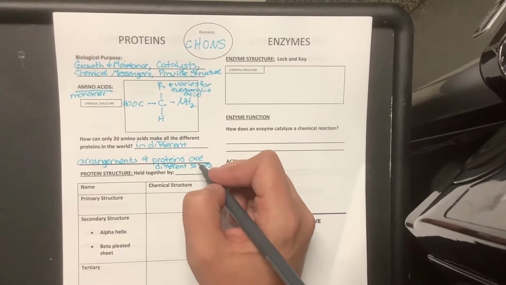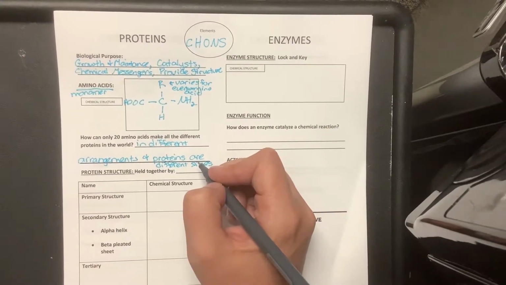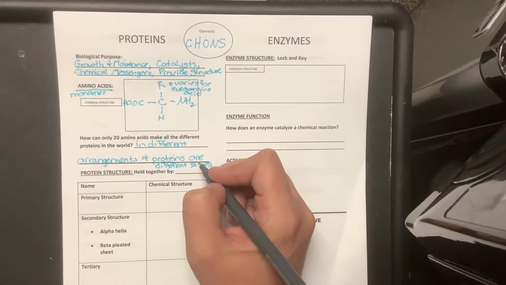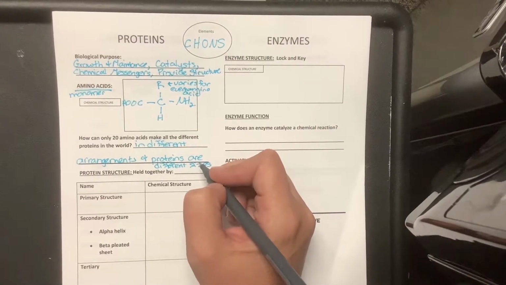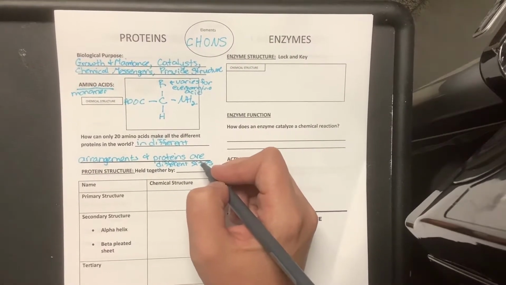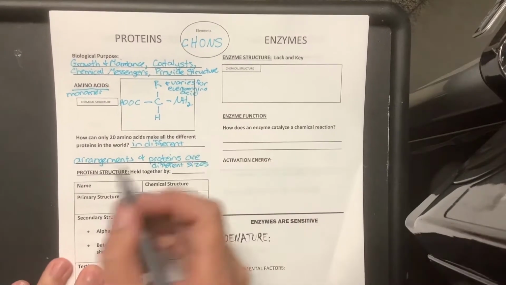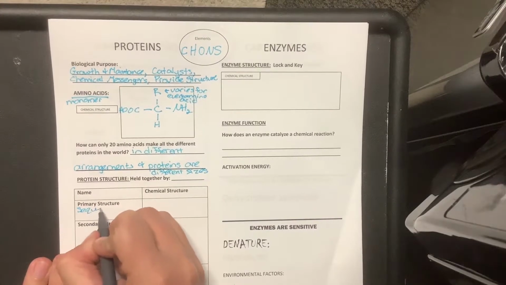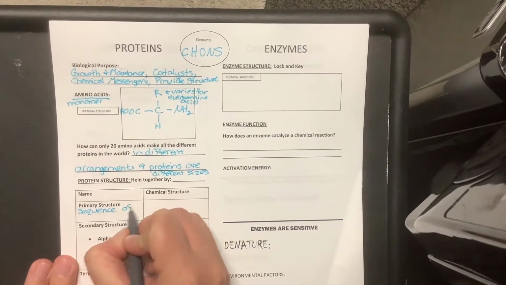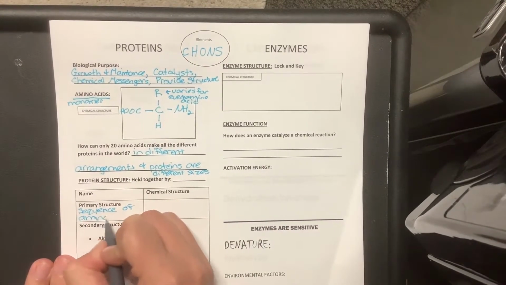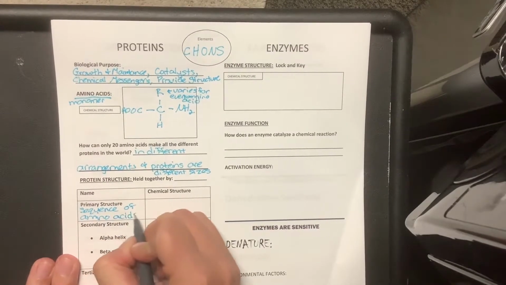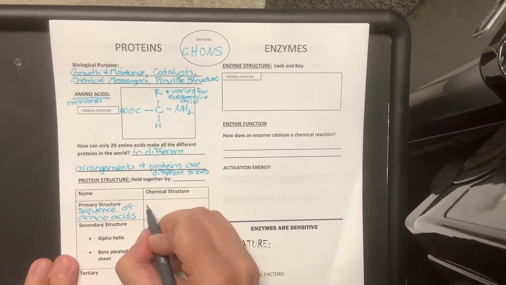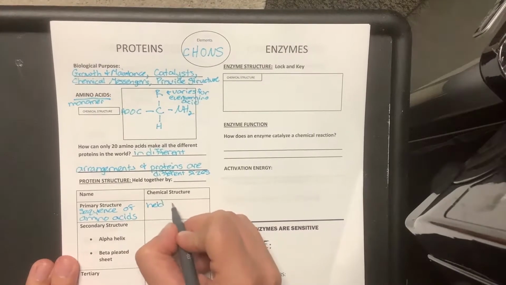So protein structure is really key. And protein structures are held together by 4 different types of structures that we're going to look at next. So the first one is the primary structure, which is the sequence of amino acids. And this is held together by covalent bonds.